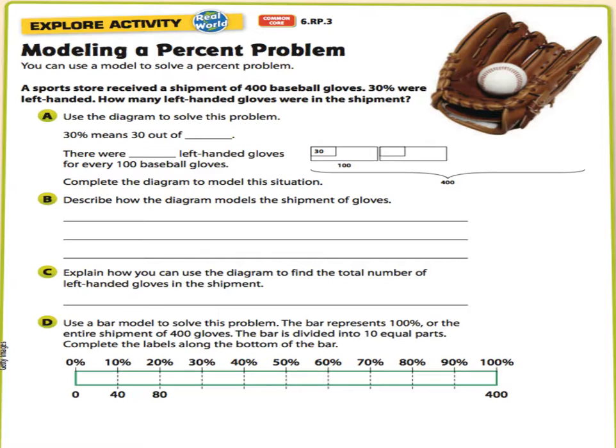First and foremost, we're going to go through modeling a percent problem. A sports store received a shipment of 400 baseball gloves. 30% were left-handed, and we want to know how many left-handed gloves were in the shipment. This is for all you lefties out there. We know that 30% means 30 out of 100, but in this case, we're talking about out of 400. There were 400 gloves and 30% were left-handed.